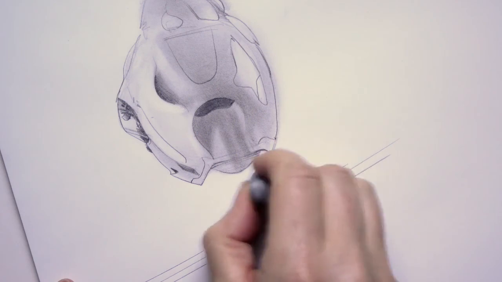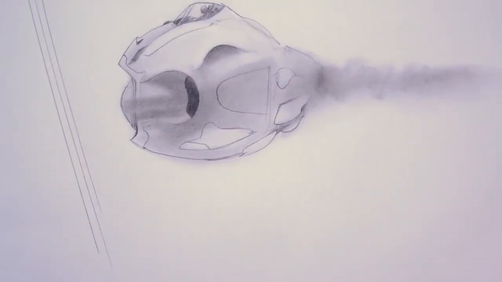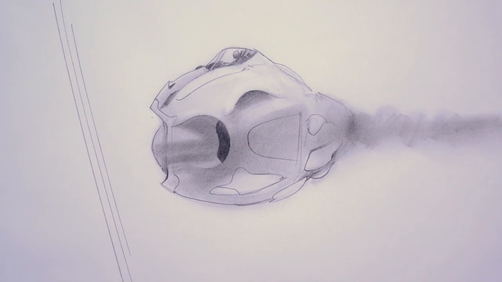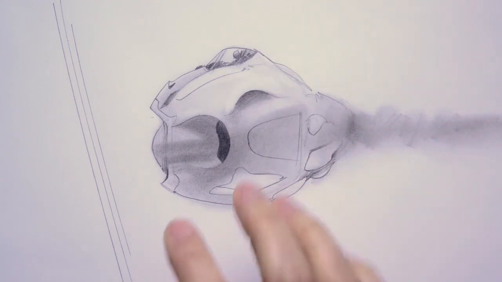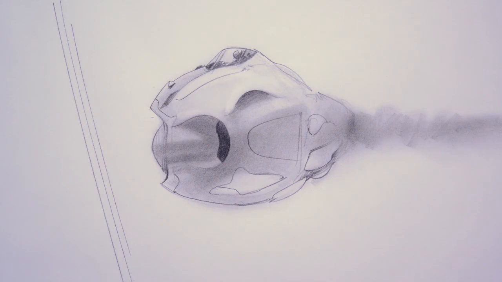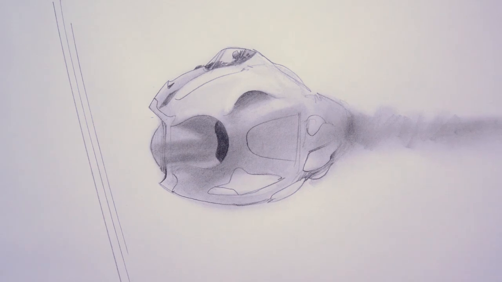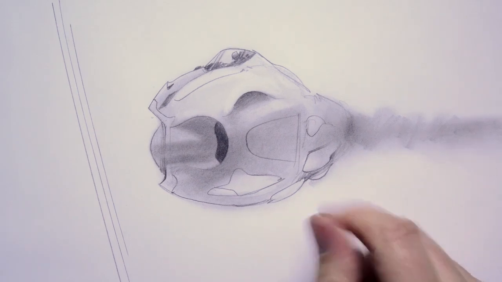So I think that about covers it for the way that I like to work with graphite. It's one of my favorite mediums. It's so familiar, it just feels good, graphite on paper. But try lots of papers and lots of different pencils. You'll develop your favorites, and it's a really great go-to medium when you want to start to play a lot with value.